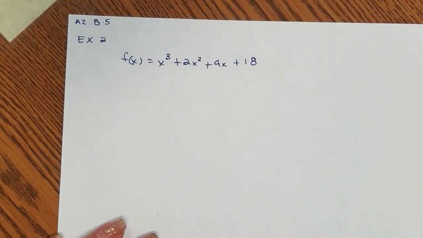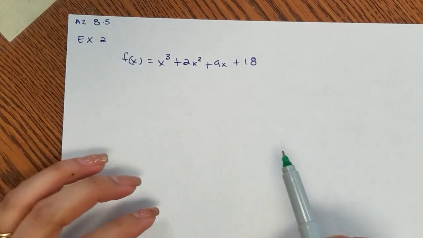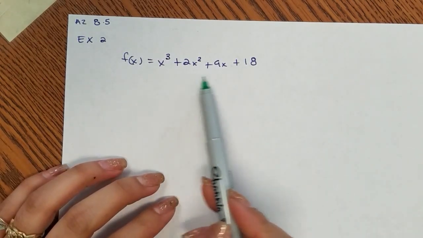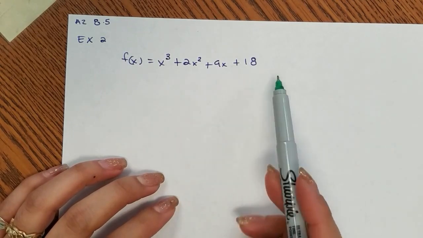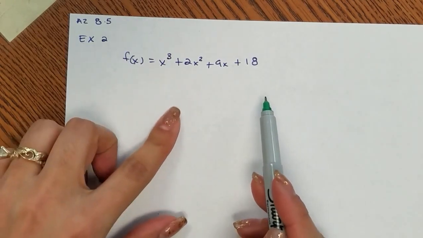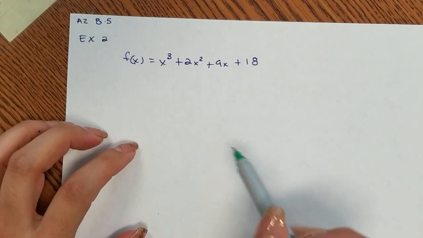Okay, so I have one more example and some more practice problems if you want to go through them. I'll try to get through this quickly. Hopefully it won't take as long as that last one. So if we look at this, there's 4 terms. We can try grouping here, which actually might work out.